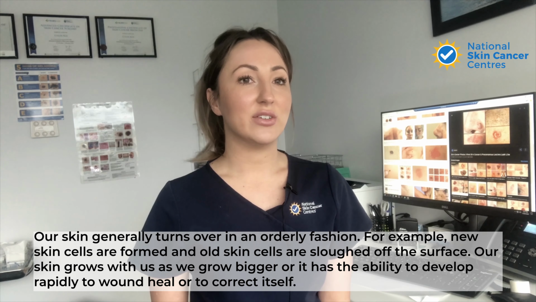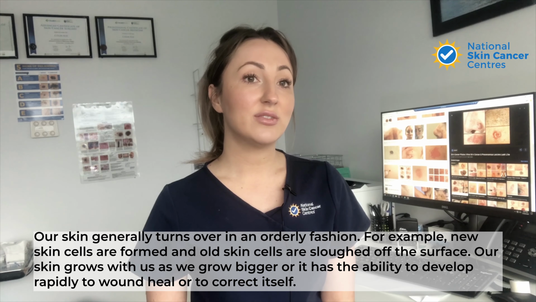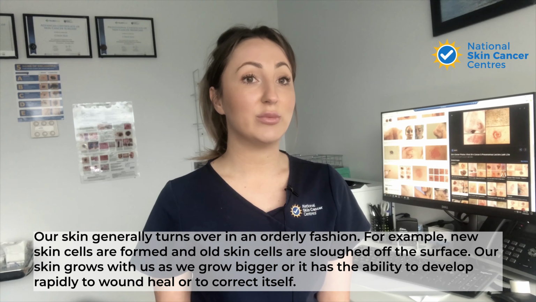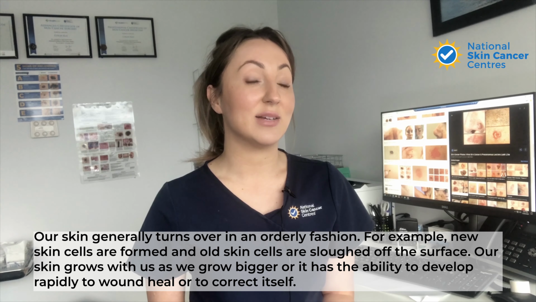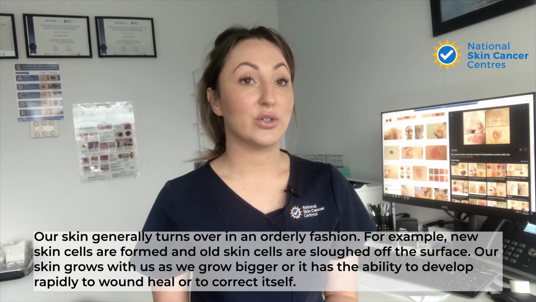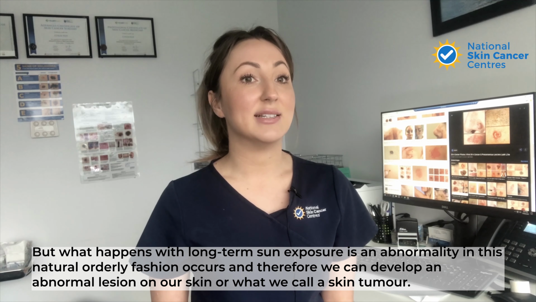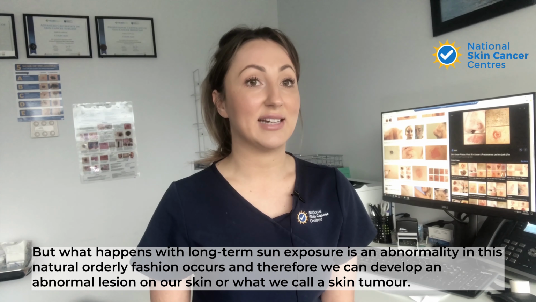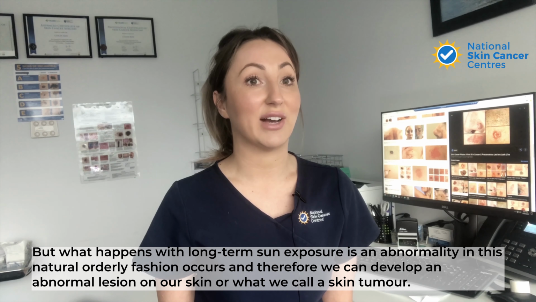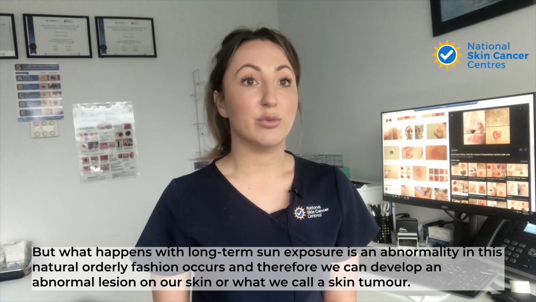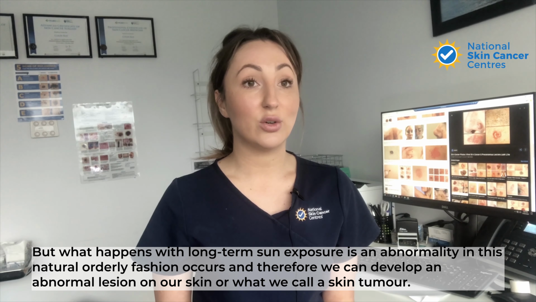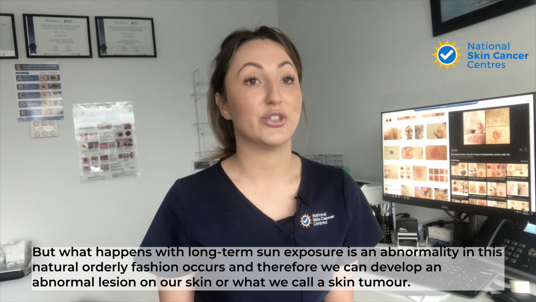Our skin generally turns over in an orderly fashion. For example, new skin cells are formed and old skin cells are sloughed off the surface. Our skin grows with us as we grow bigger, or it has the ability to develop rapidly to heal wounds or to correct itself. But what happens with long-term sun exposure is an abnormality in this natural orderly fashion occurs, and therefore we can develop an abnormal lesion on our skin, or what we call a skin tumor.